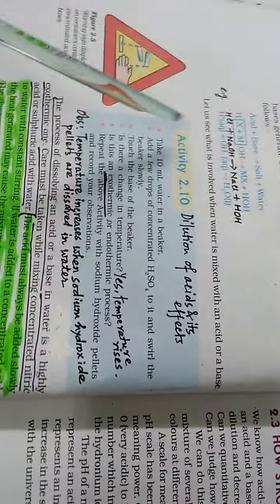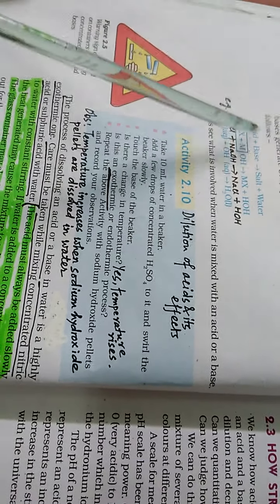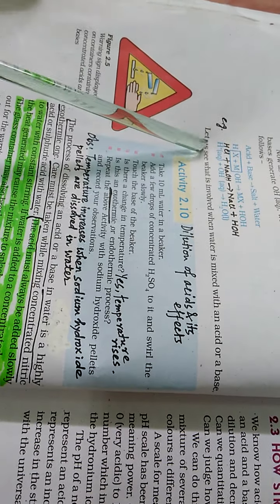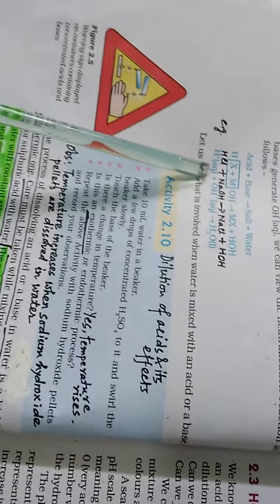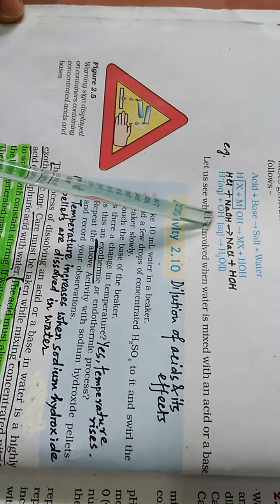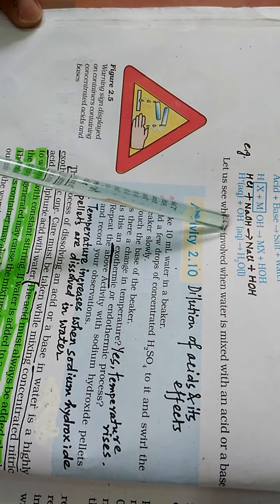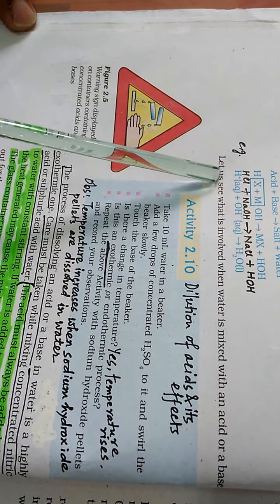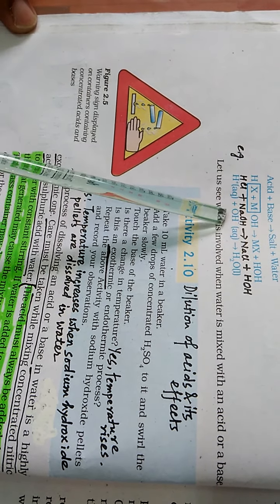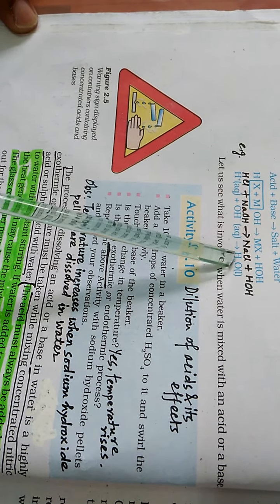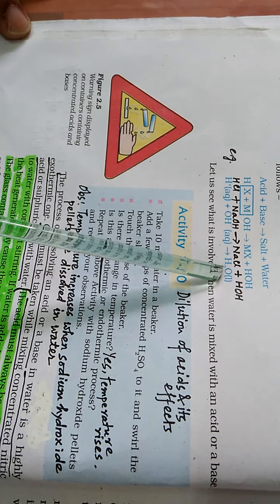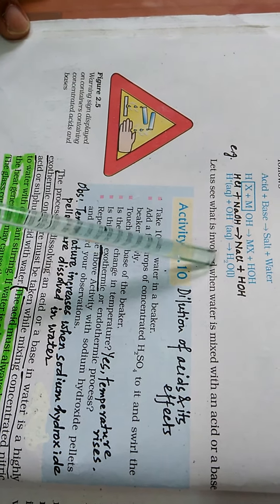Now we'll see the next page of your book. Whenever neutralization occurs between an acid and a base, the acid produces H plus aqueous ions and the base produces OH minus ion or hydroxide ion in water. These ions combine together to form a neutral substance, water, and therefore in every neutralization reaction you will get water as a byproduct.